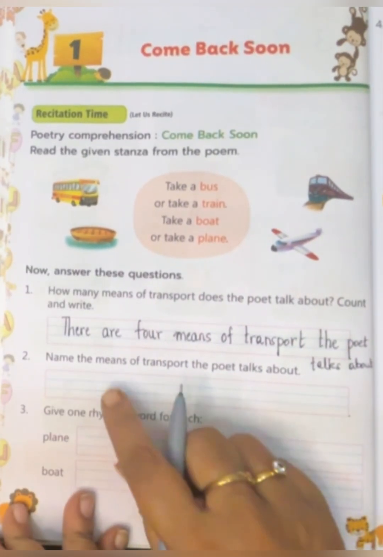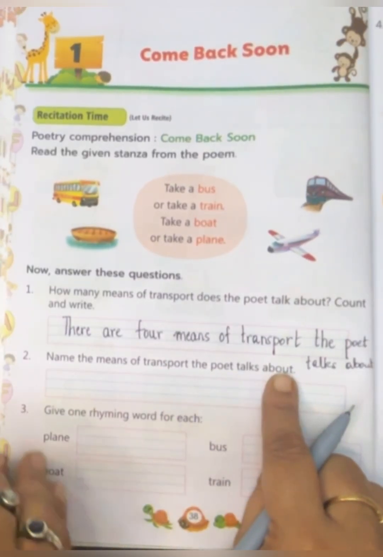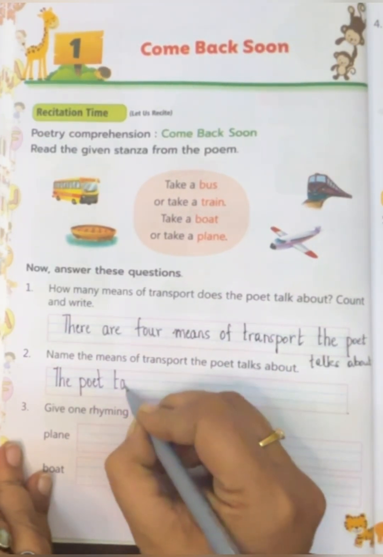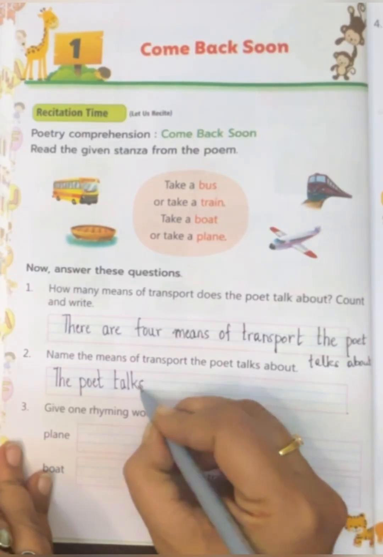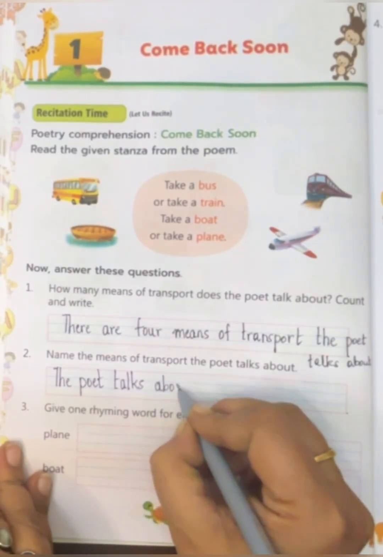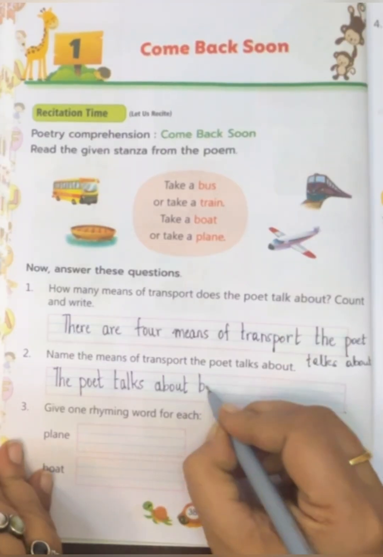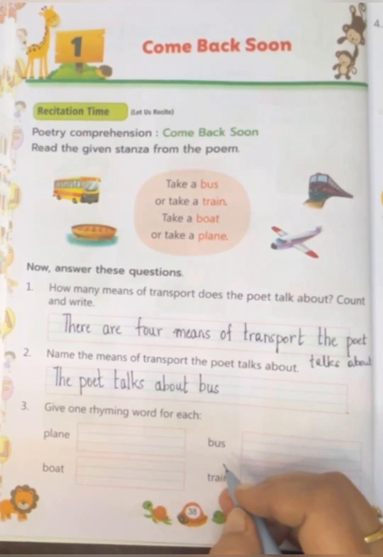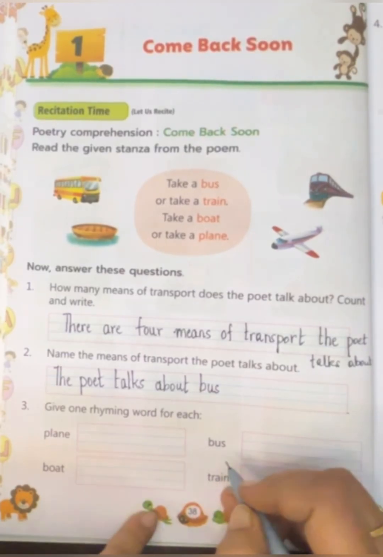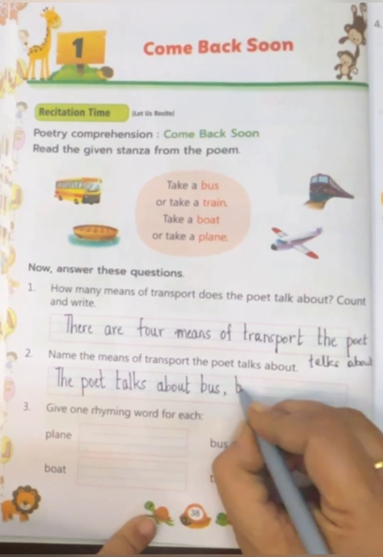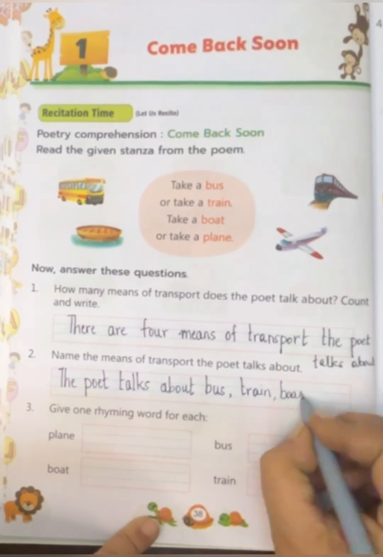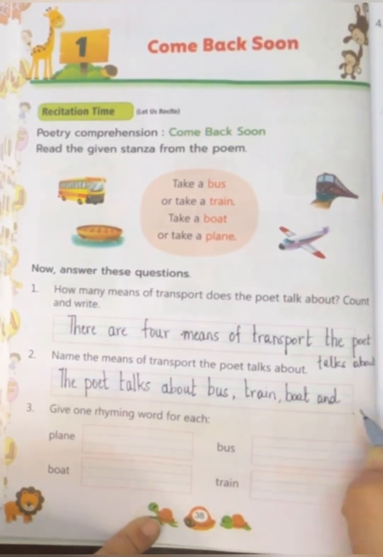Okay. Now, name the means of transport the poet talks about. So, the poet talks about bus, train, plane. Okay? Yes.